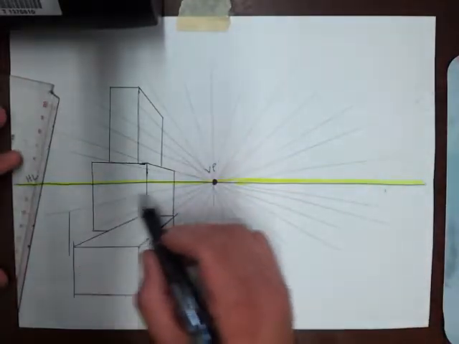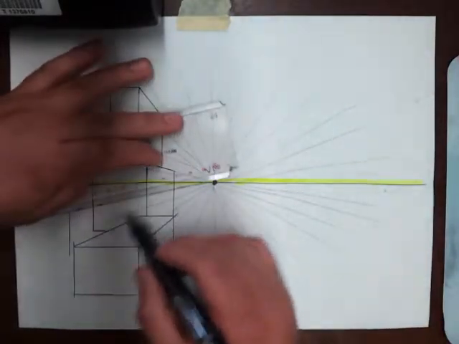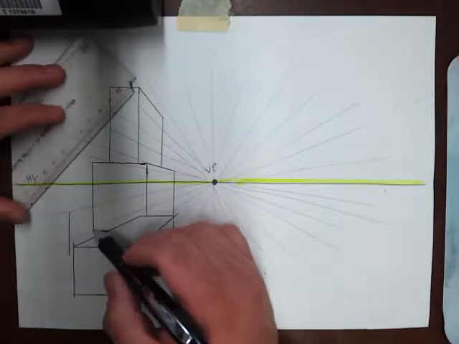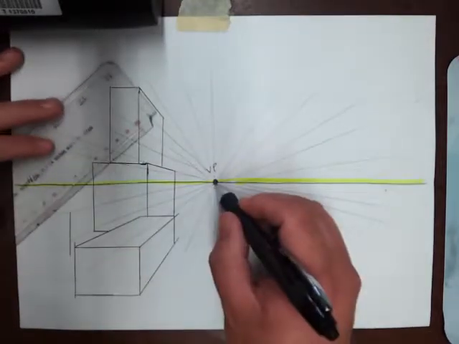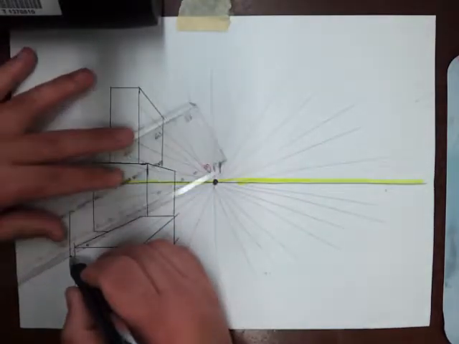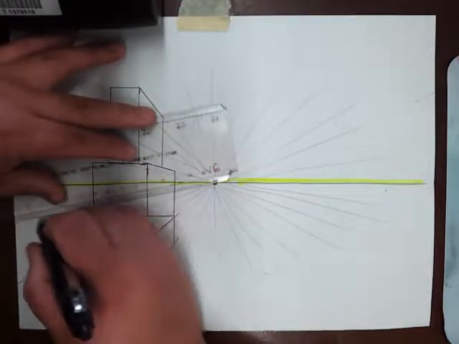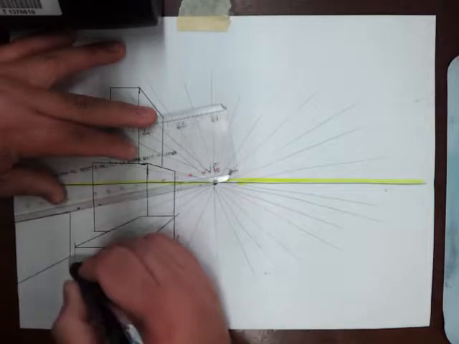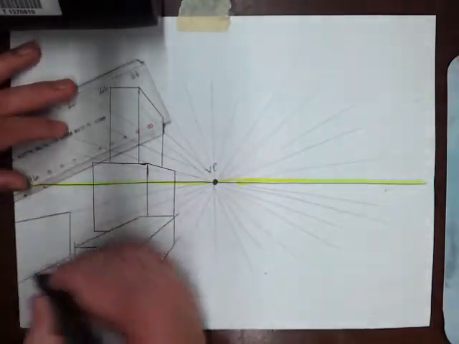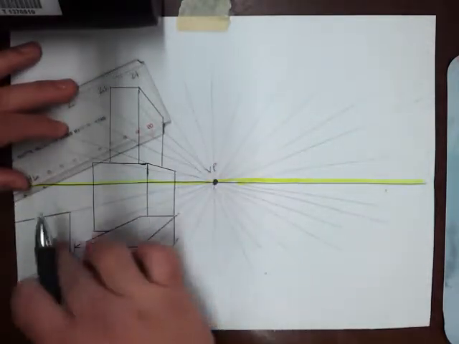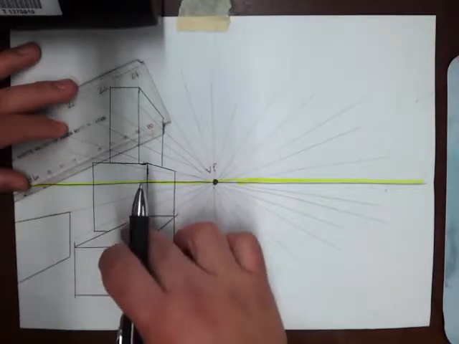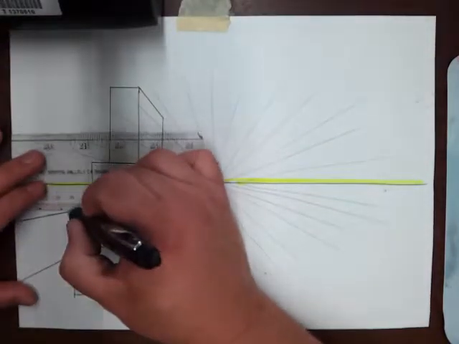Sometimes you can't go anymore because you've already drawn this one and you might not want to overlap it. So you got to change strategies and you got to draw it this way. You're still lining up to the dot, but your lines are going away from it. So we have this side and then we have the top, which is here.